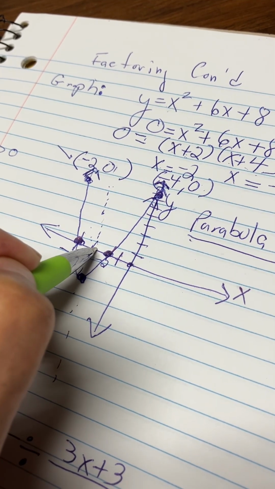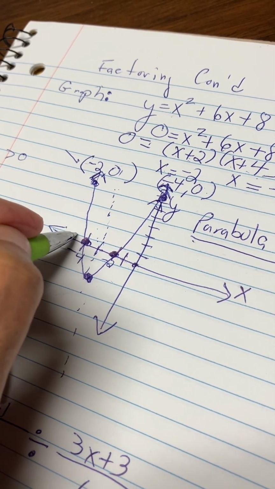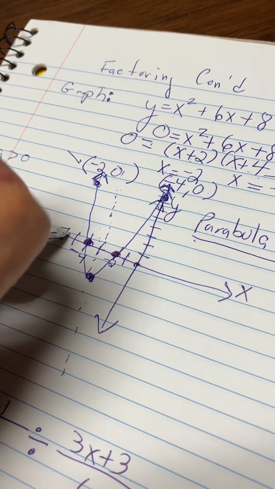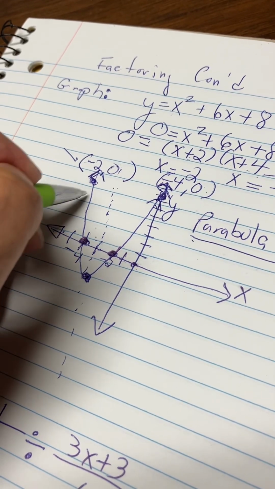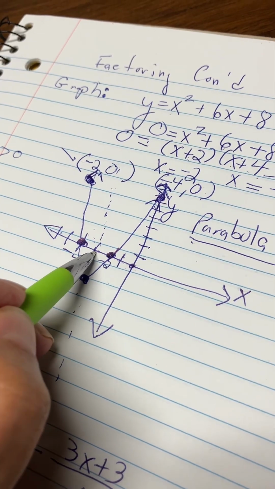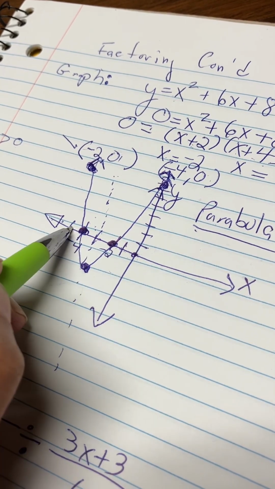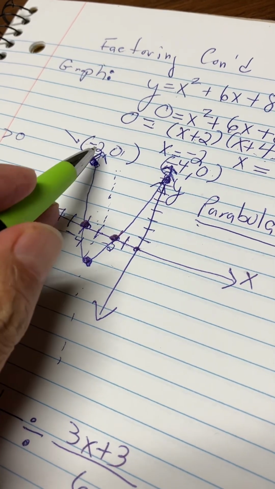So that's the middle right there. If I count 3 this way, it's 1, 2, 3. And up here, that's this point right here. So if this is 3, this is 4, 5, and 6 is here.